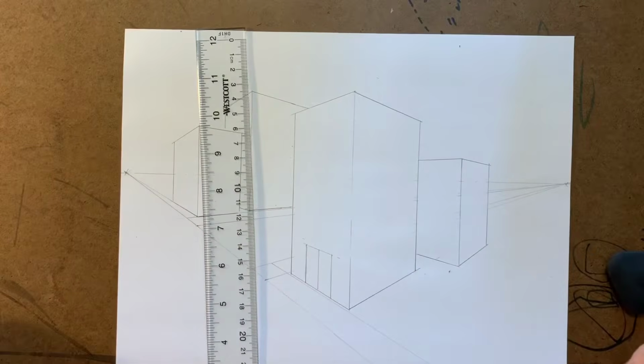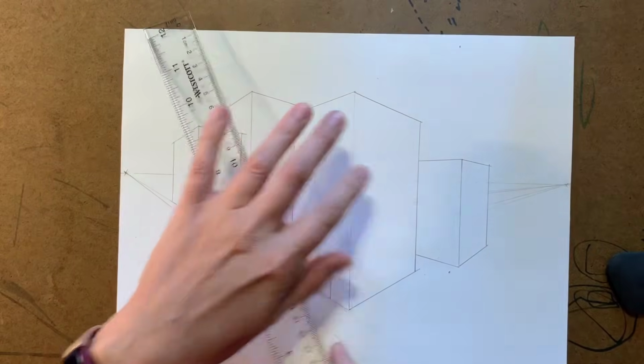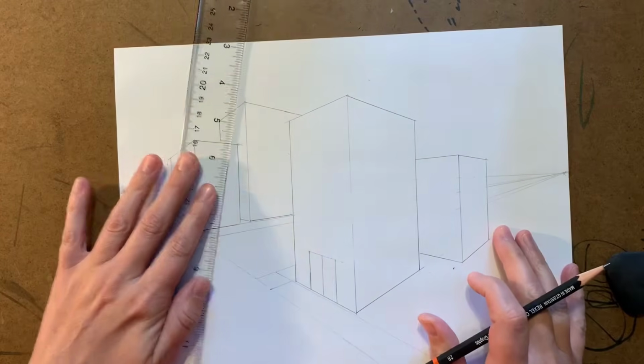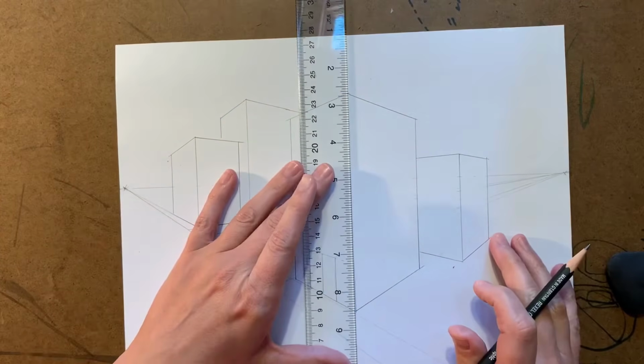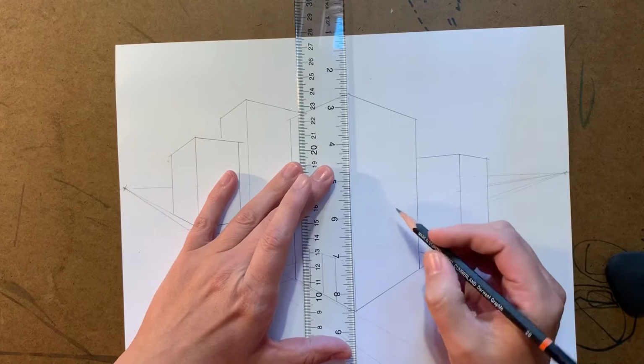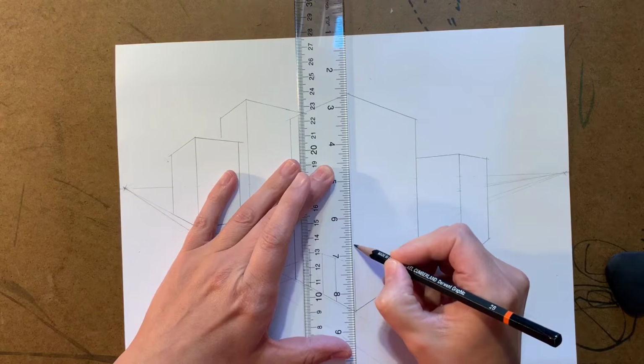All right, so let's draw some windows then. Any windows on this side are going to go to this vanishing point. So let's see, let's measure some out on the corner of the building. How about we do, let's start them right about here.